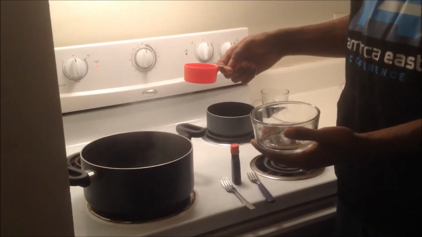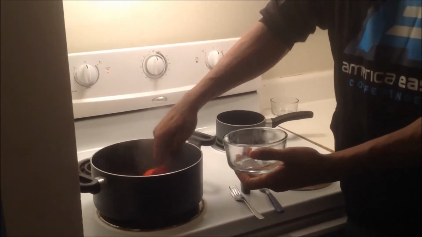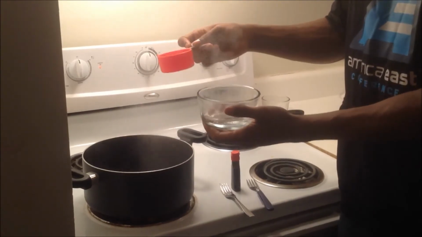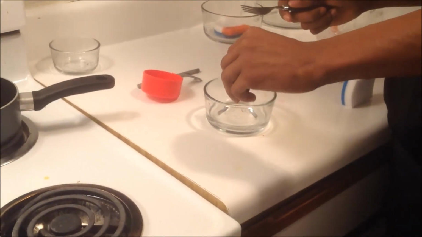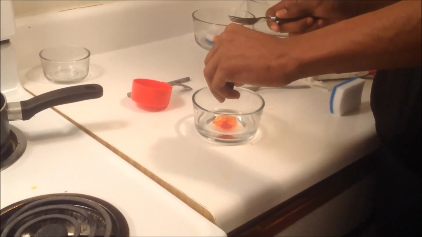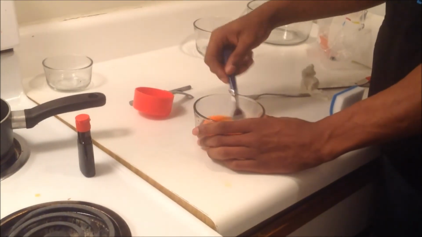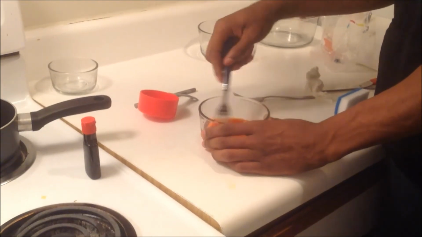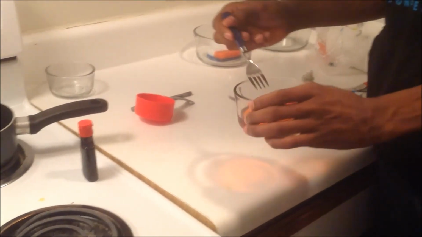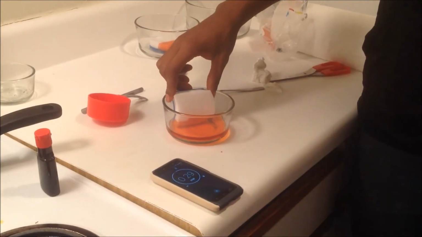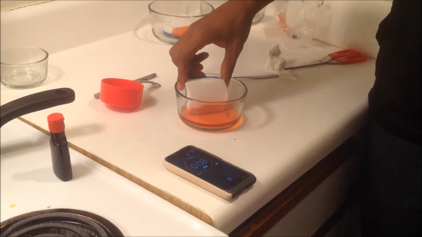To perform the experiment, we took water that was heated to 95 degrees Celsius, added a few drops of food coloring to ensure that we could track its progress up the sponge, and we let the sponge sit in the water for roughly 30 seconds before removing it and marking how far the water had diffused up the sponge.